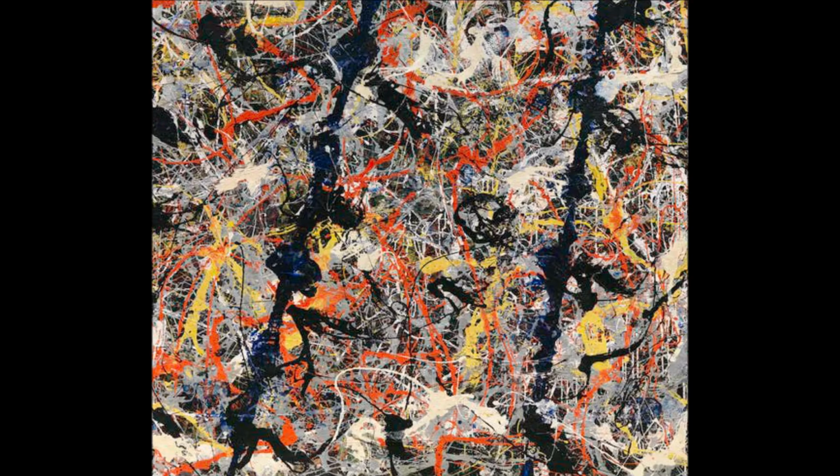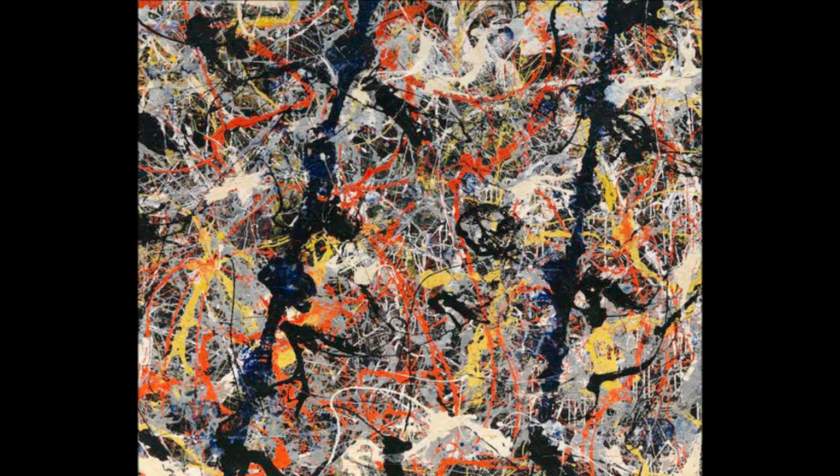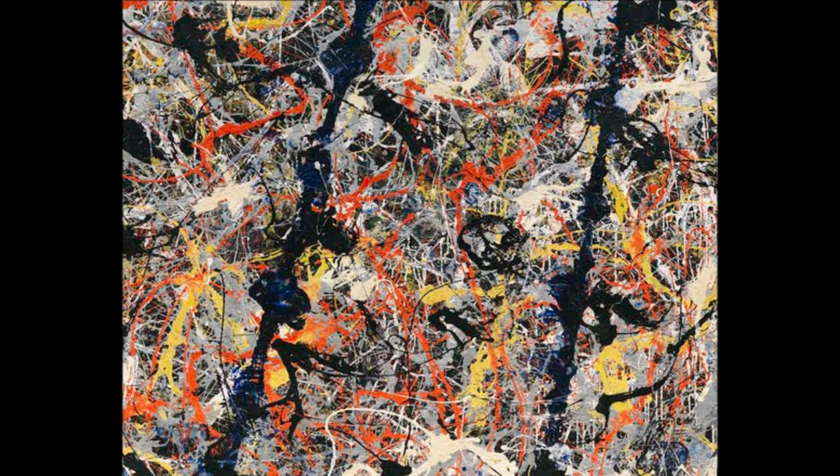Does this piece use space? If you answered yes, you're correct. In the same way Da Vinci placed the Mona Lisa in front of a mountain range, Jackson Pollock has created the illusion of depth by overlapping lines and shapes.